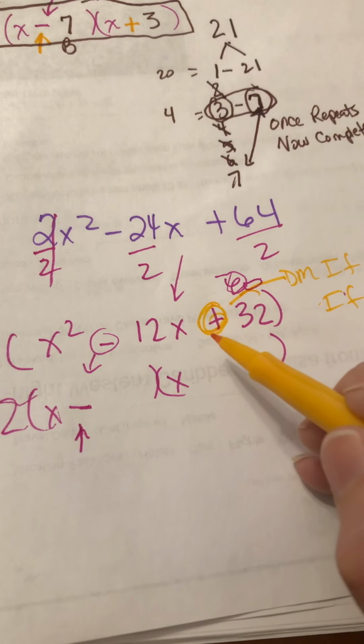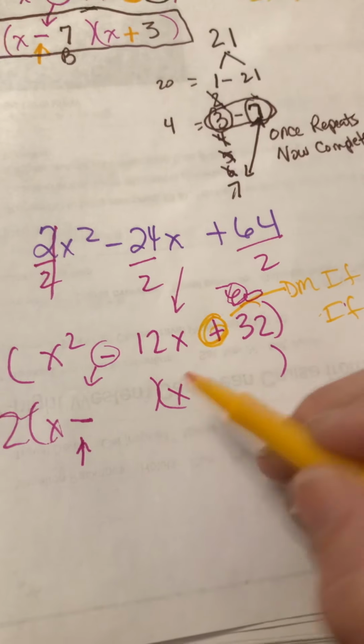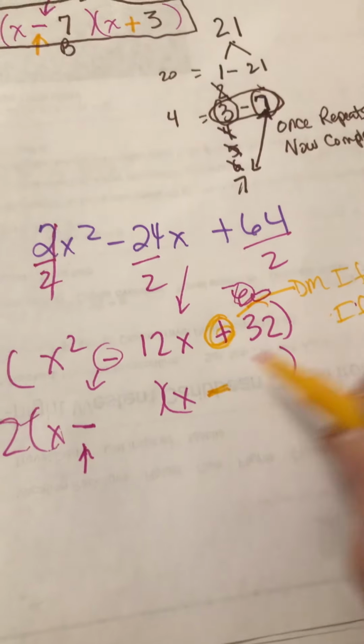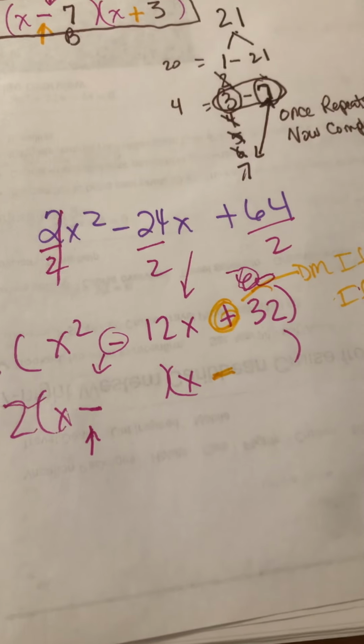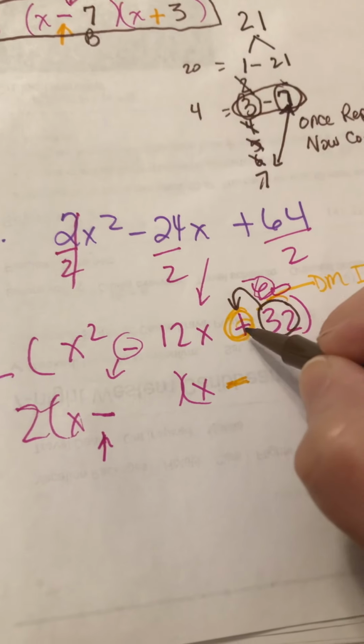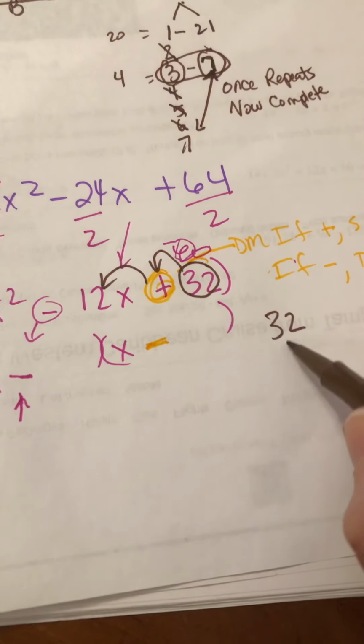Do not bring this one down. All right, same sign as this. What is this? This is minus. So to be the same as that, this has to be minus. Okay, so now we have our sign set. We don't have to worry about signs anymore. So now we're looking for factors of 32 that add to equal 12. Come over here and factor the 32.